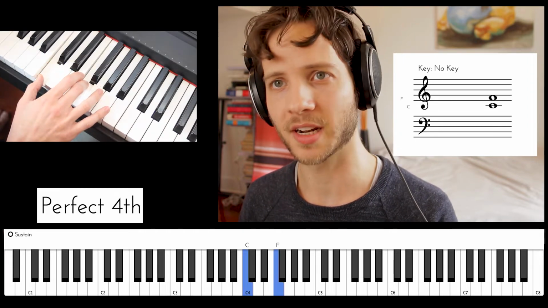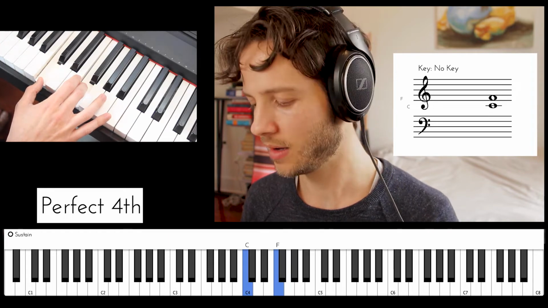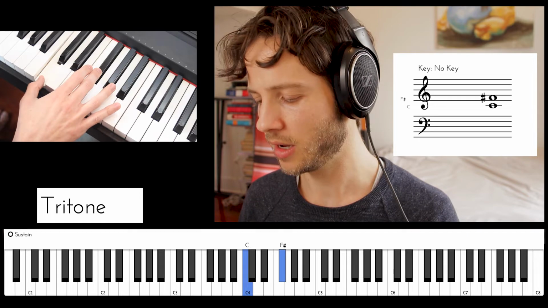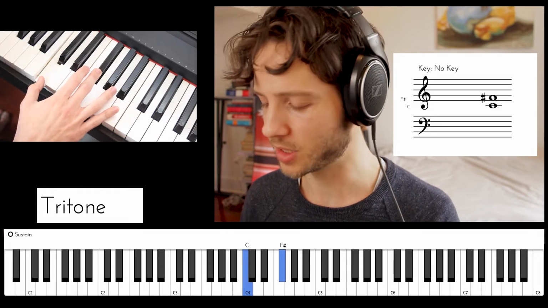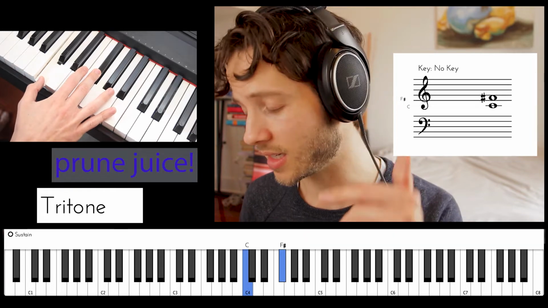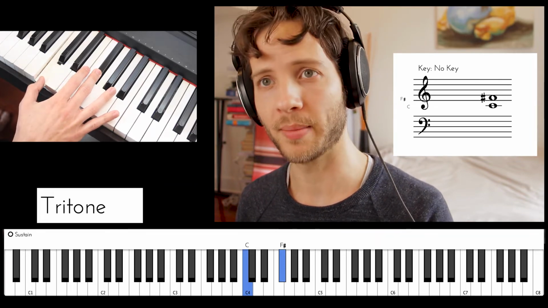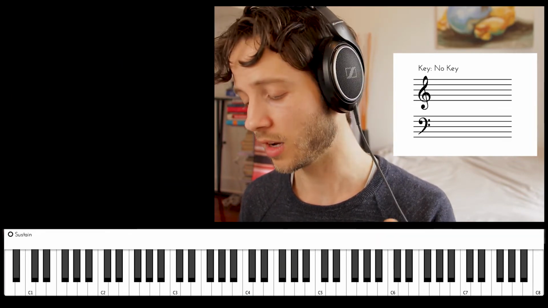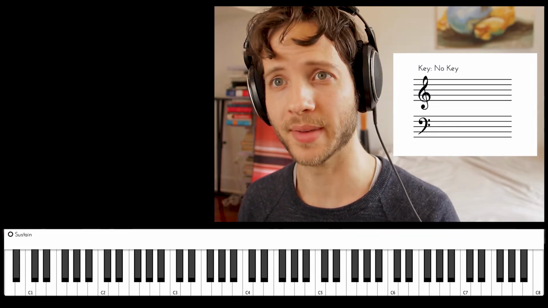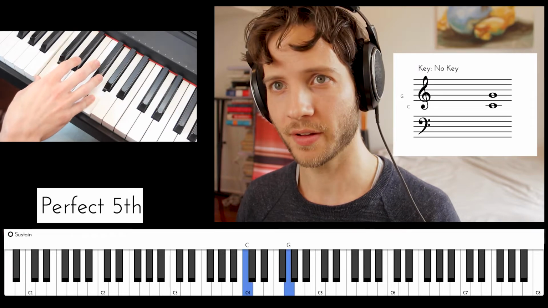It's not major, it's not minor, it's perfect. Next is the tritone. It's kind of a miscellaneous interval. And I know I said that I would stop with the juices, but I'm actually gonna go back on that and say that this is prune juice. It is a key ingredient in both Dr. Pepper and a very important chord that we are going to go in depth about in other videos. Anyway, next is the perfect fifth.